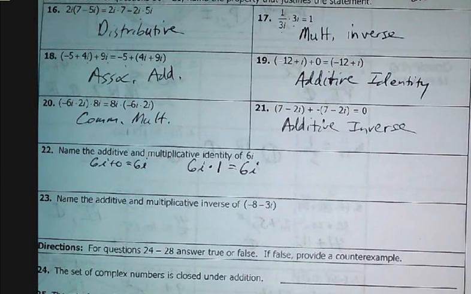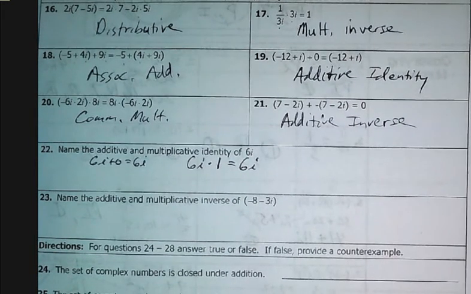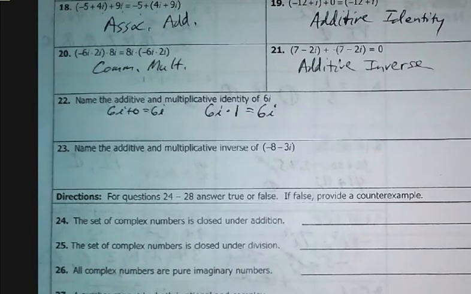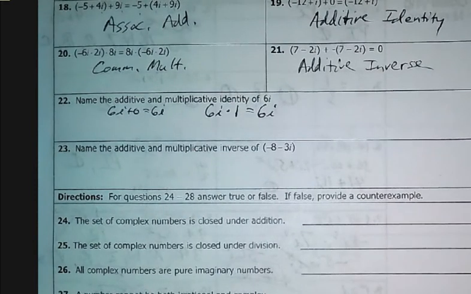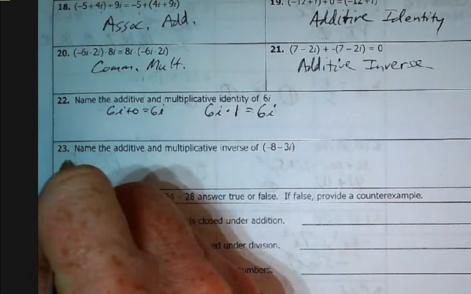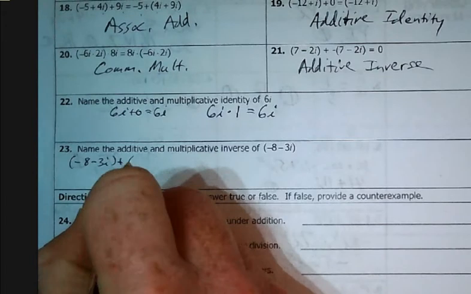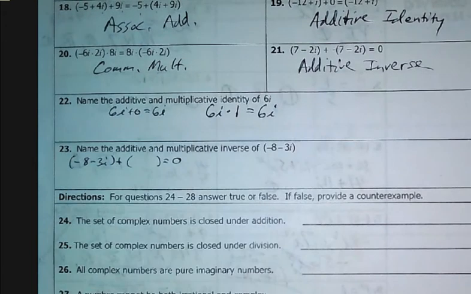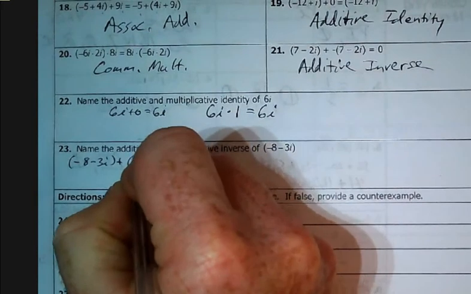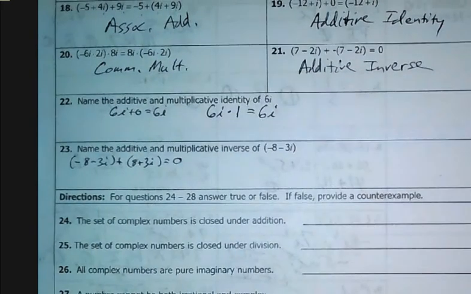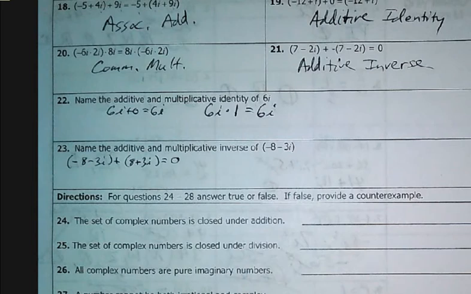Alright, name the additive and multiplicative inverse of negative 8 minus 3i. So the additive inverse: negative 8 minus 3i plus what equals 0? Excellent. Just the opposite numbers, add the opposites and you get 0. Alright, what about multiplicative?